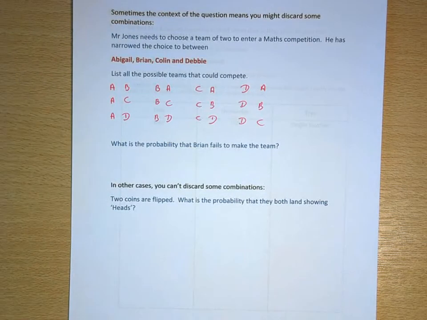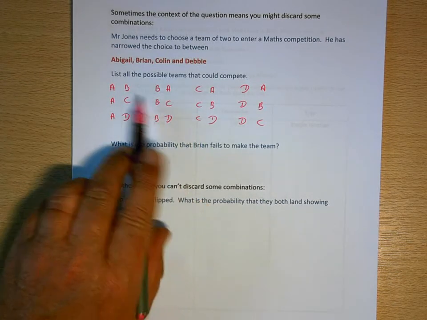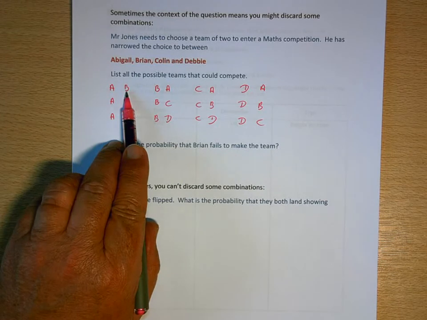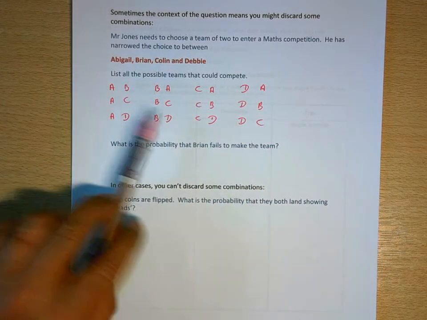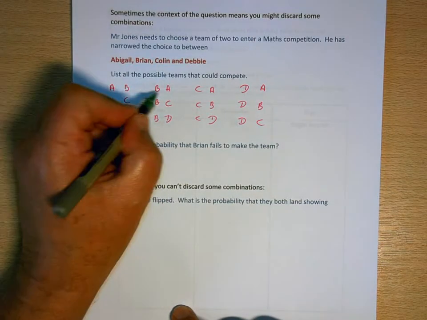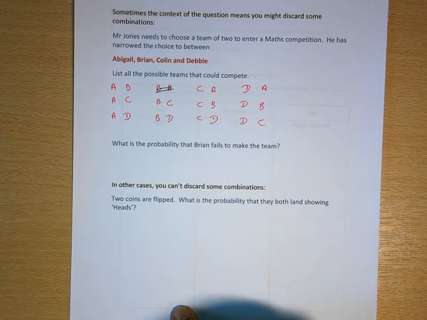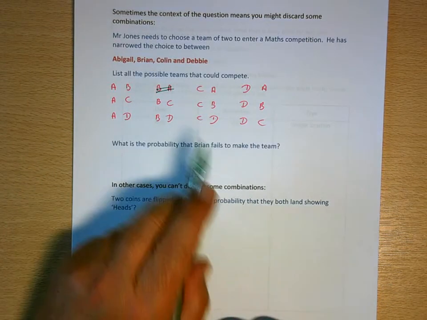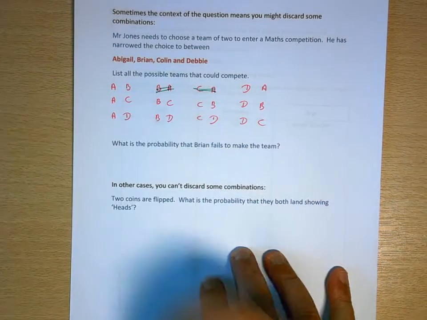So those are all the possible teams, but because it doesn't matter whether I've got Abigail and Brian or Brian and Abigail, it's the same team, I wouldn't be including them both. If I've got Abby and Brian, Brian and Abigail is the same team. If I have Abby and Colin, Colin and Abigail are the same team.